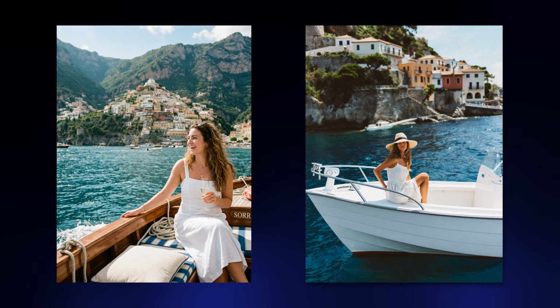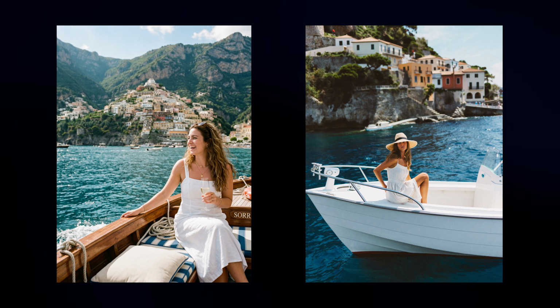Having said that, let's take a look at these 2 coastal pictures. Which one do you think is Soul 2.0? Let me know your guess in the comments.